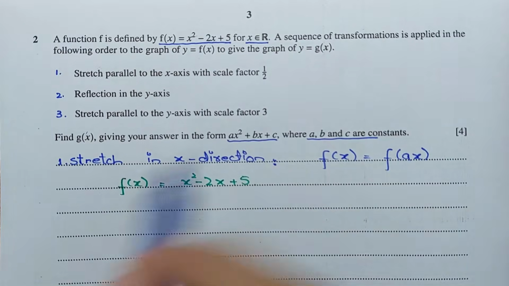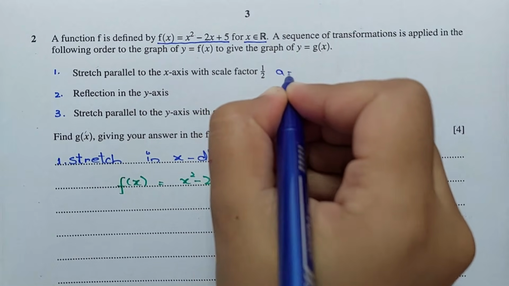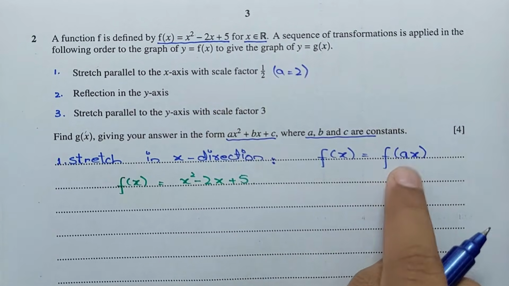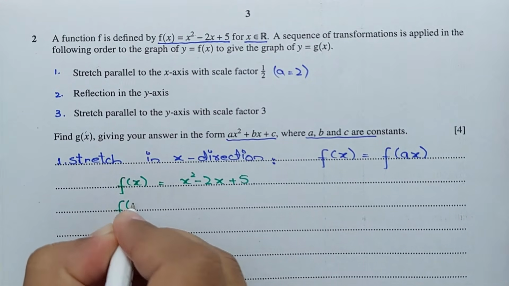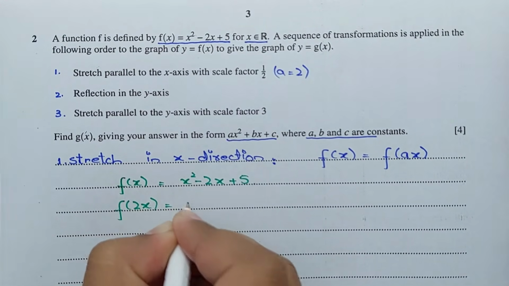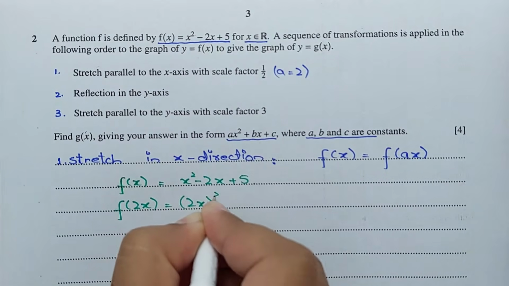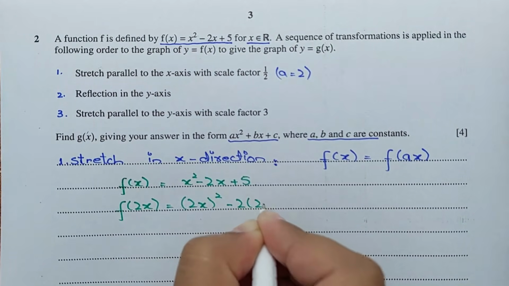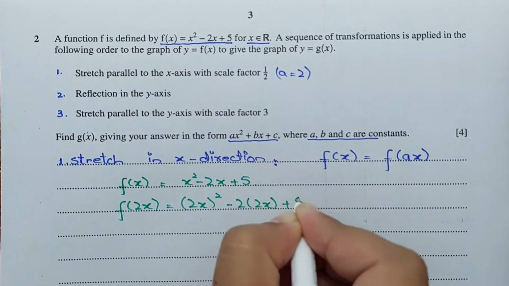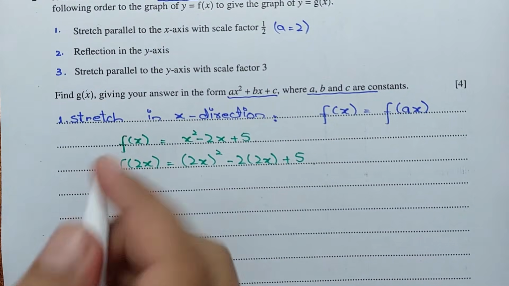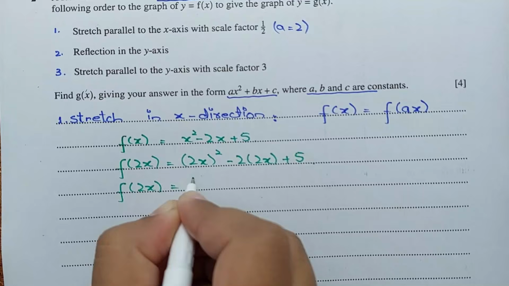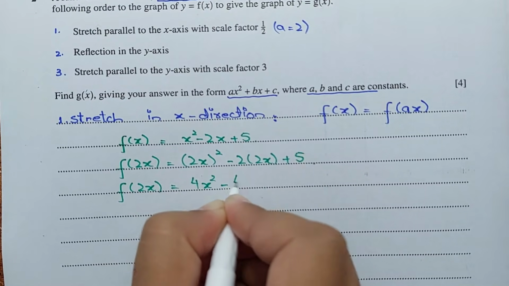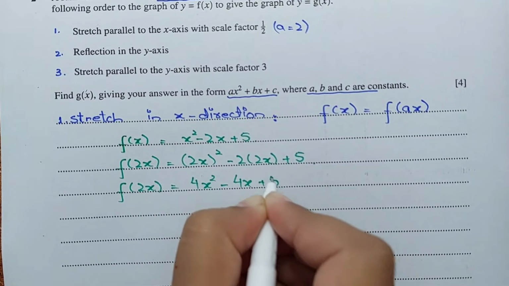This is my f of x. Now the a value is 2. So what is f of 2x? f of 2x is 2x squared minus 2 into 2x plus 5. Just x is replaced with 2x. Further simplification, f of 2x is 4x squared minus 4x plus 5.